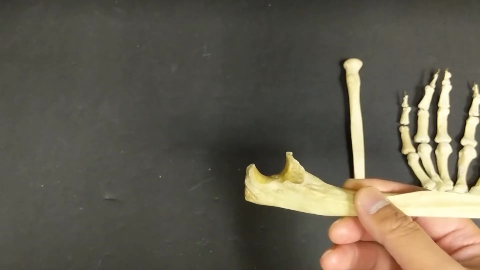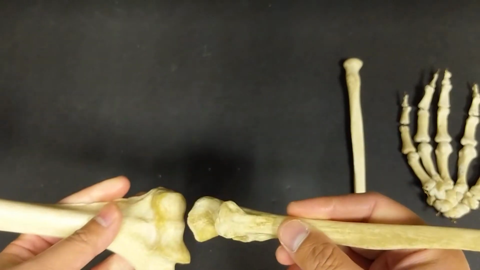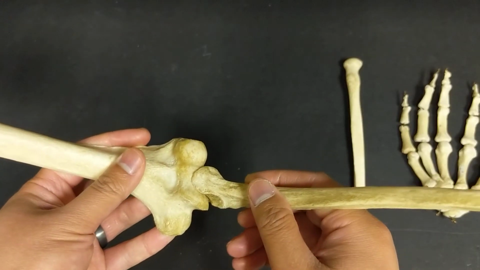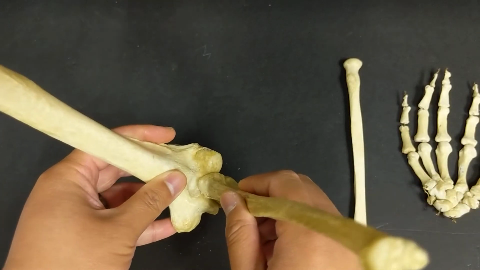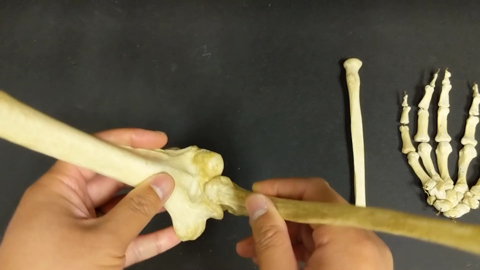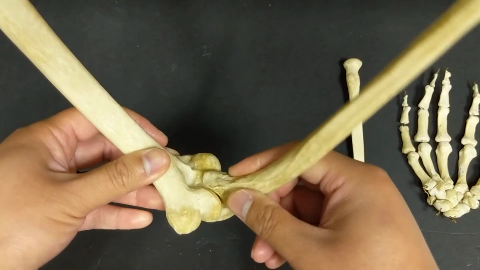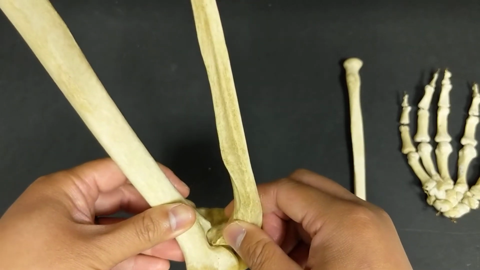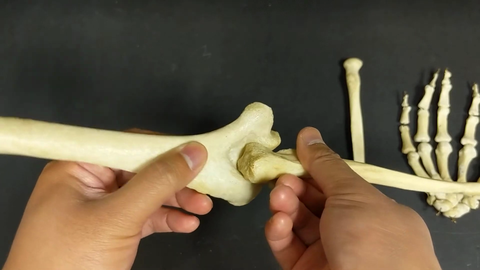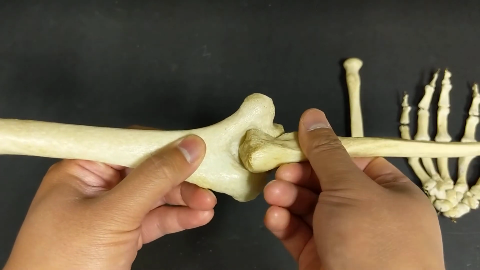So let's take a look at how that fits really quickly between itself and the humerus. So fit the trochlea and the trochlear notch. And then if you bend your elbow, you'll see that the coronoid process fits into the coronoid fossa. So on the anterior side, coronoid process, coronoid fossa. But on the posterior side, the olecranon process will fit into the olecranon fossa.